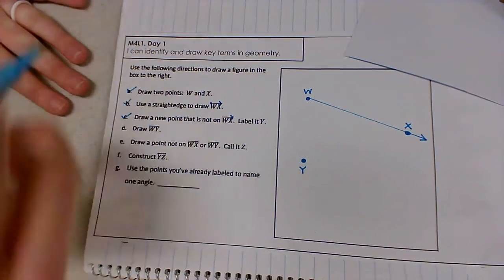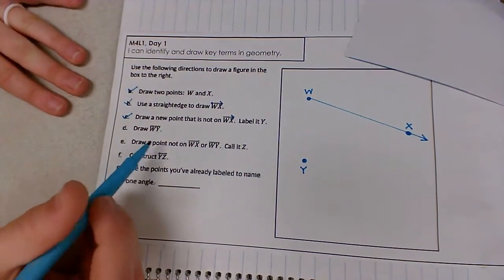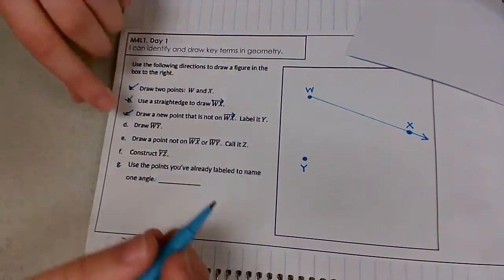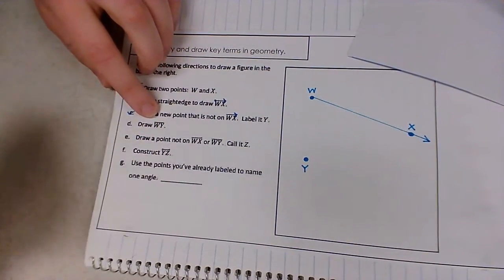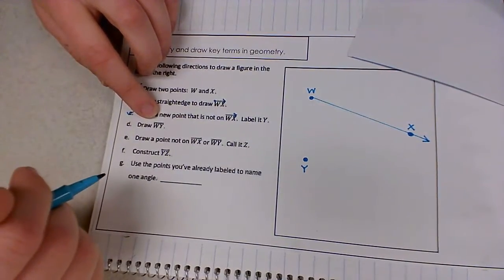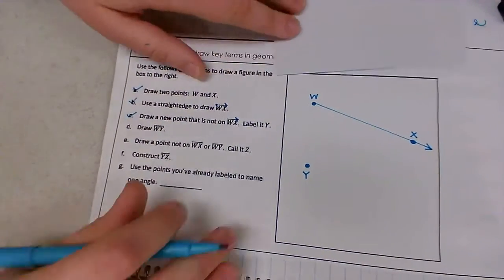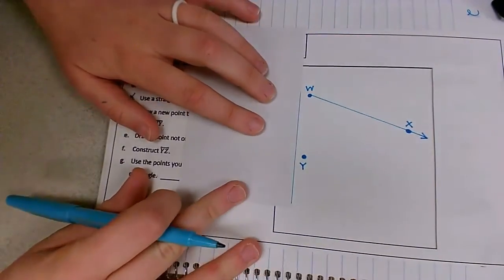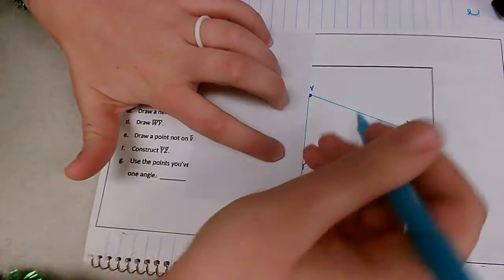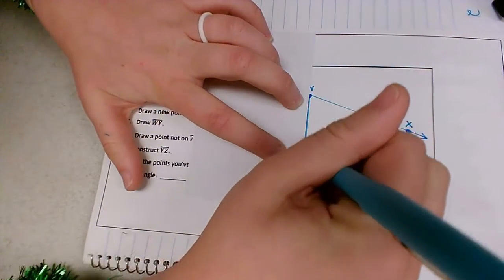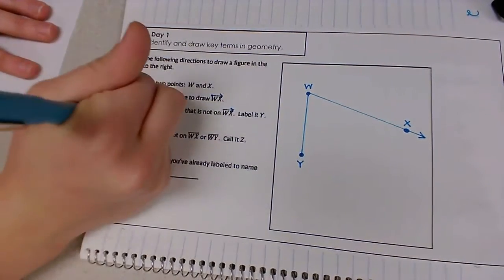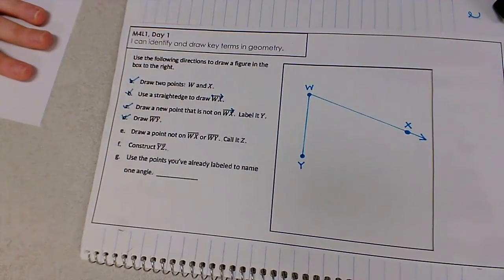Next, they'd like me to draw line segment WY. Line segment WY means that both W and Y will be endpoints to this line segment. It will not go on in other directions from that endpoint. So I'm going to line up my straight edge again to W and Y, and I'm going to connect these 2 dots. And now that I'm done, I'm going to check it off.